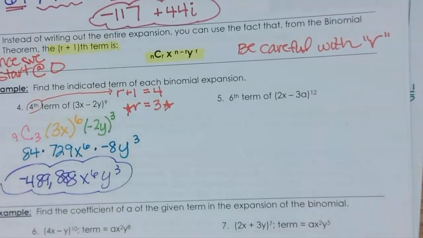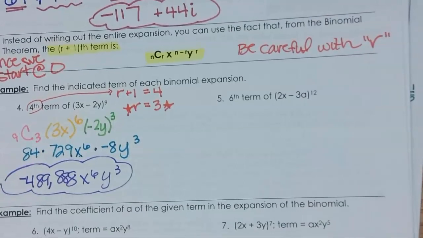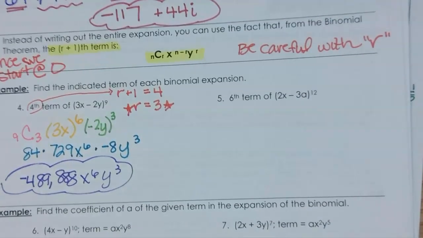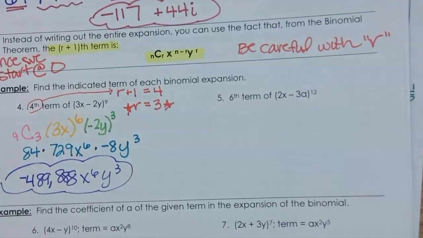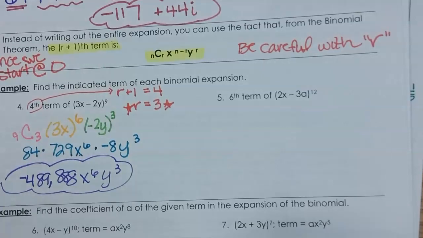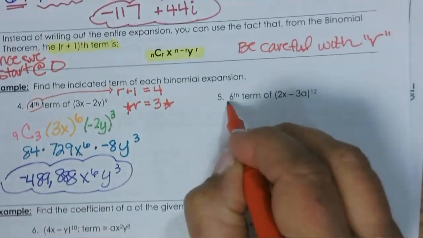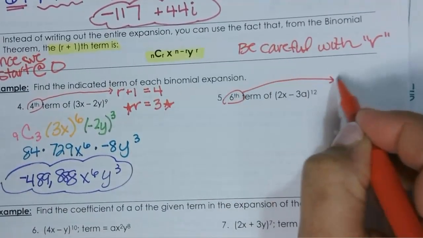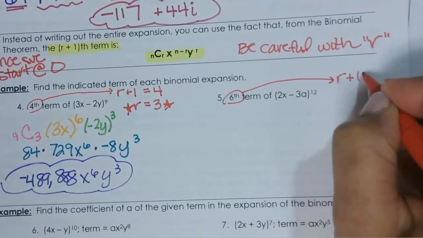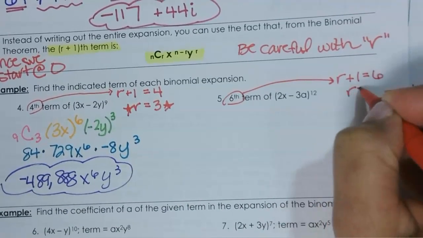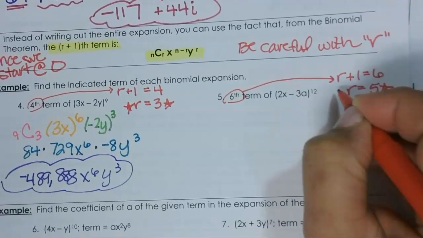Let's use that again for number 5. It wants the 6th term of 2x minus 3a, all raised to the 12th power. Okay. So since we're dealing with the 6th term, that means that r plus 1 equals 6. So the r value we're going to work with is 5.